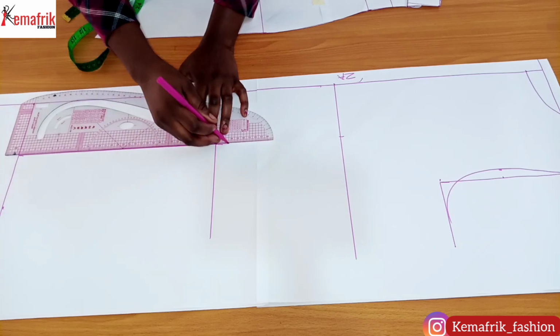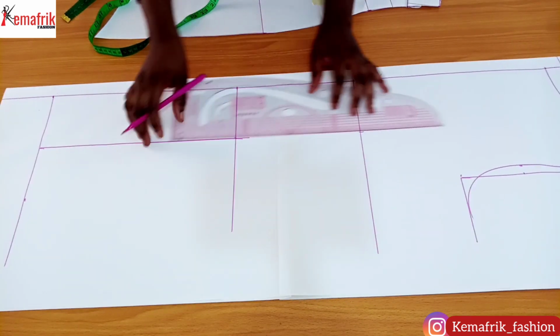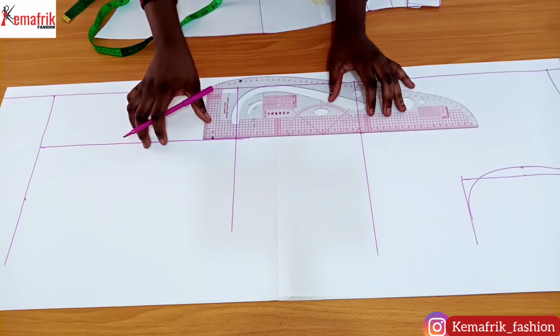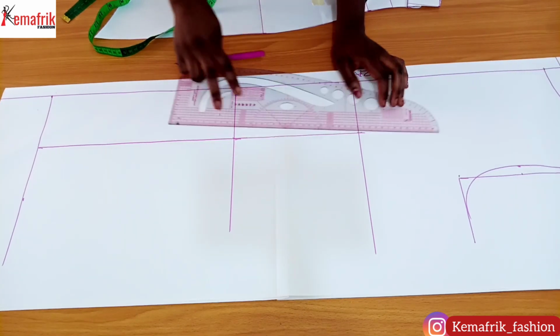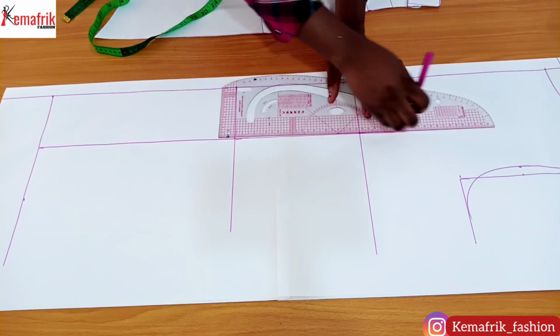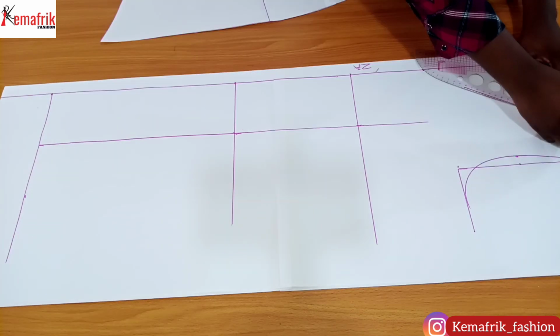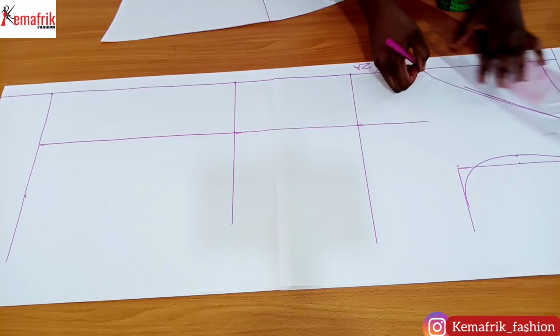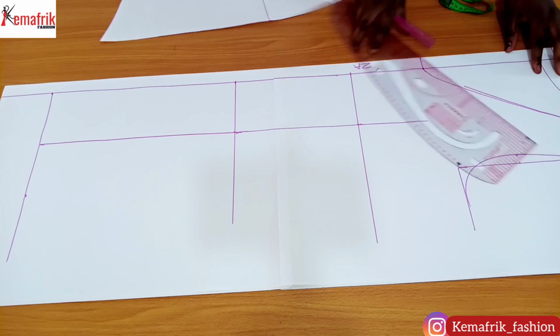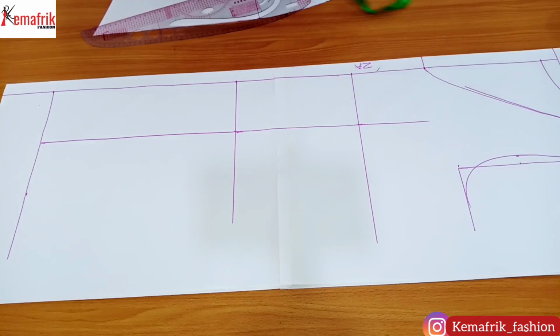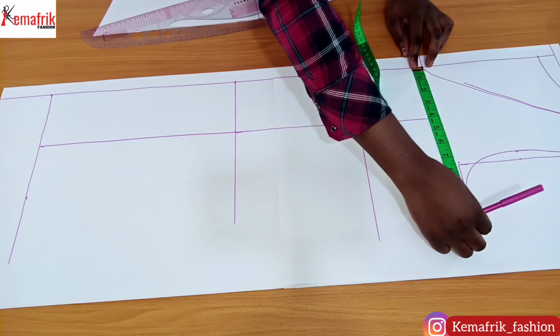So from this, I'm connecting all the dots together to create the back dart line, and I'll just raise it up a little bit to extend towards the chest line. And then I reshaped the back neckline and gave it a deep V neckline. I think I measured 8 inches downward.